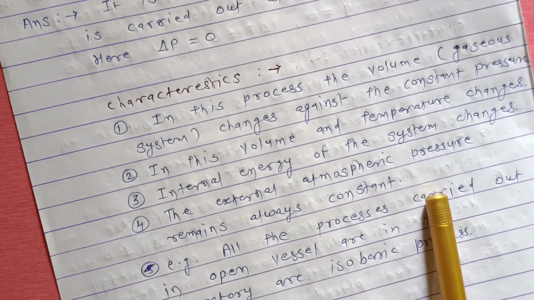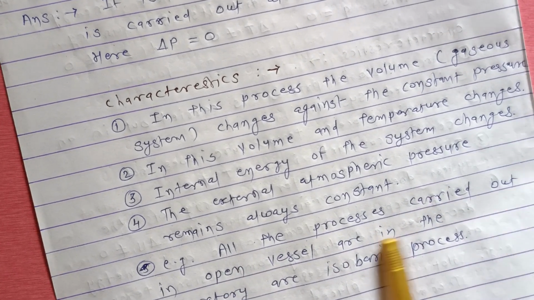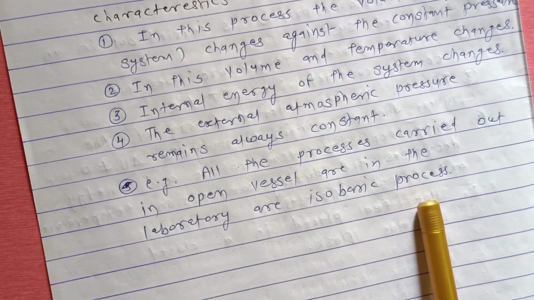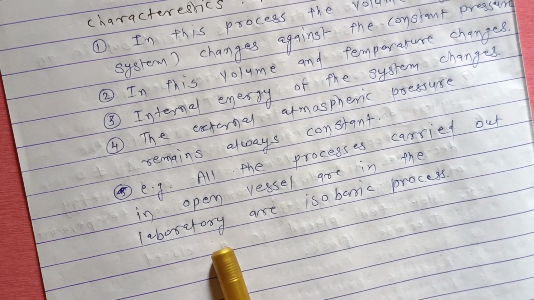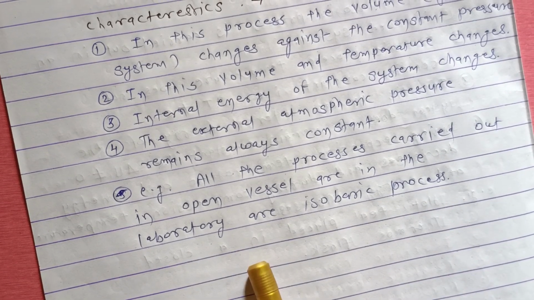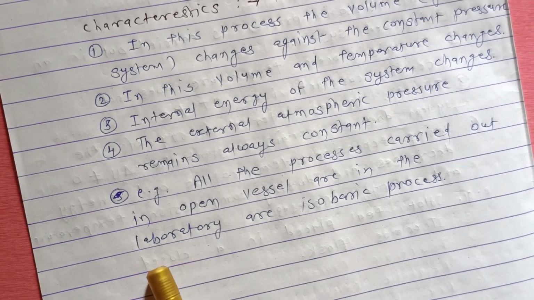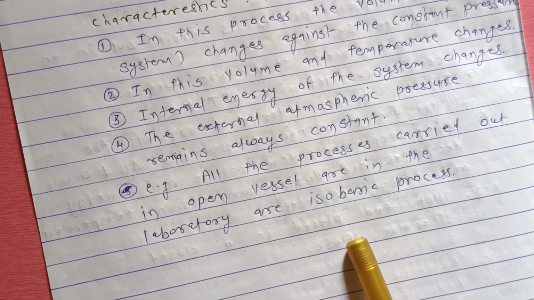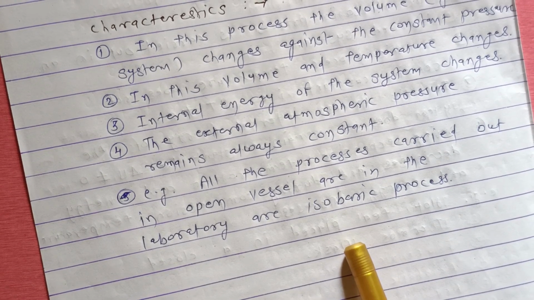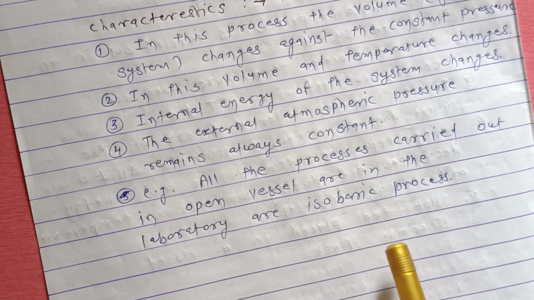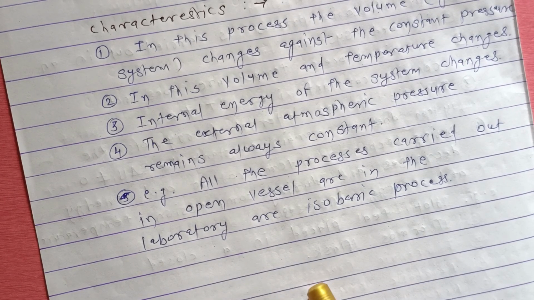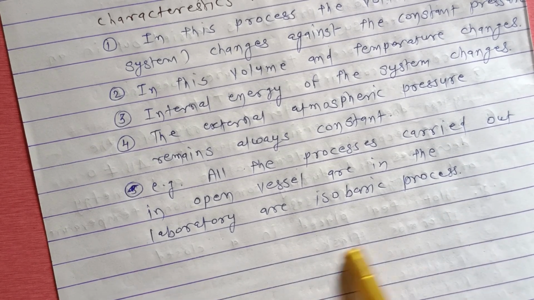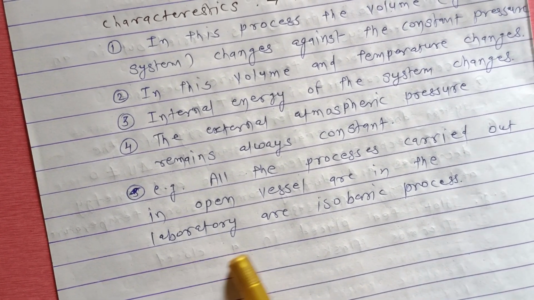So pressure remain constant. For example, all the processes carried out in open vessels in the laboratory are isobaric process. Means you are carrying out any process in the laboratory in an open container, they are having the experience of the one atmospheric pressure remain constant. Whatever the process you are carrying out in the laboratory in an open vessel, open container, if it is closed, then pressure will be more. It may be less initially. For example, pressure cooker, at the initially pressure will be less, but after 5 minutes pressure increases, 10 minutes increases, the lid is closed. But open vessel is taken, it always experience one atmospheric pressure.